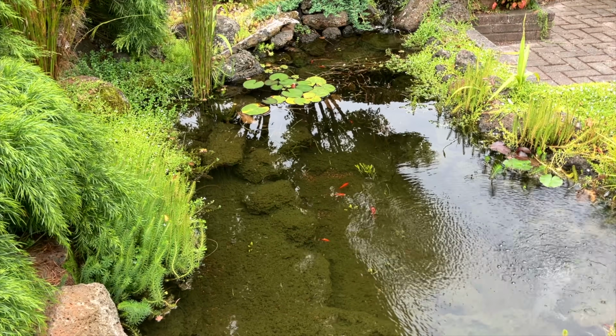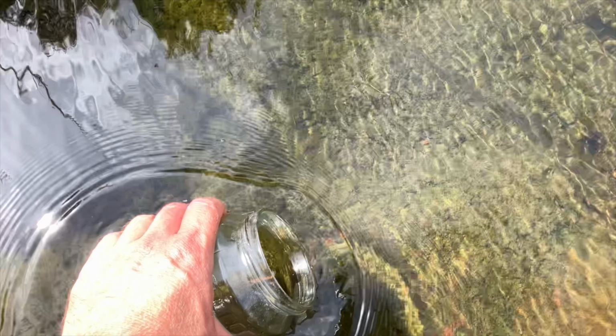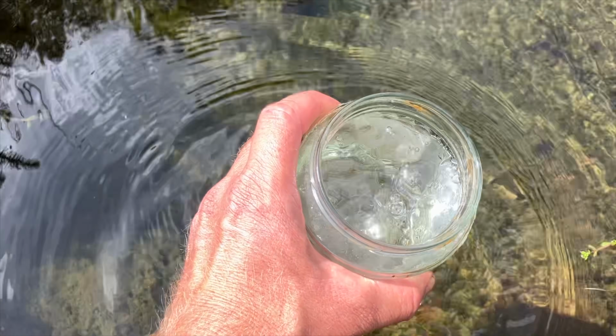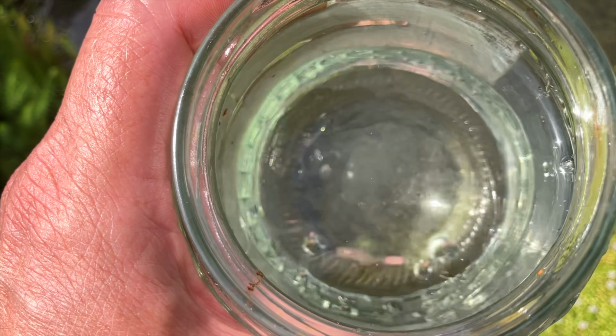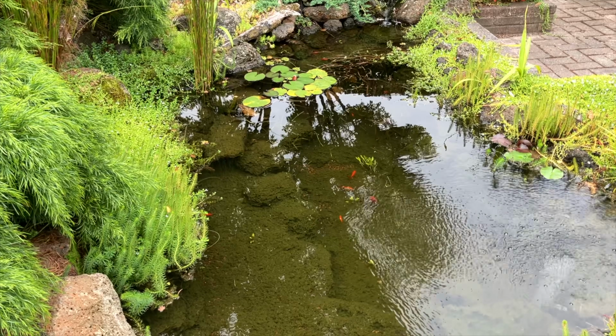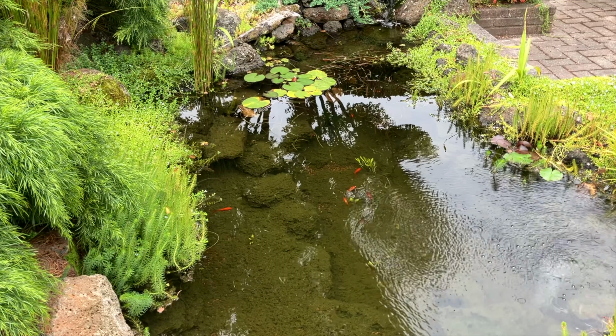Building and maintaining a pond that's crystal clear is very easy. In this video, I'll show you how easy it is. This video will also be very useful for people with an existing pond who are struggling with water quality and clarity.